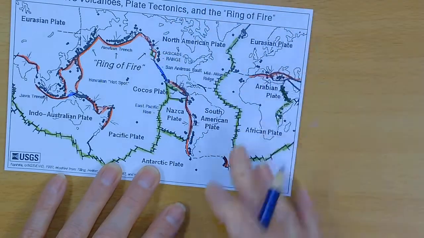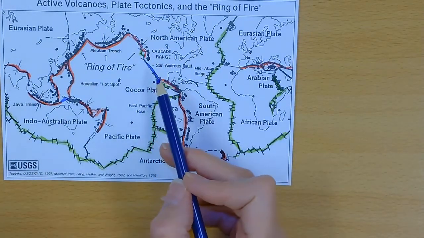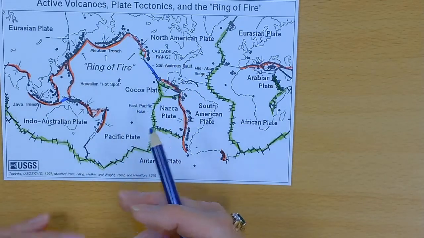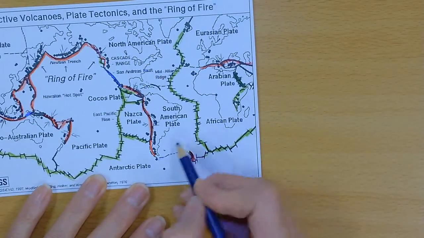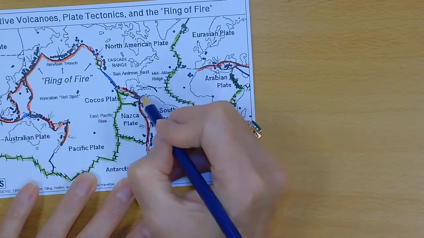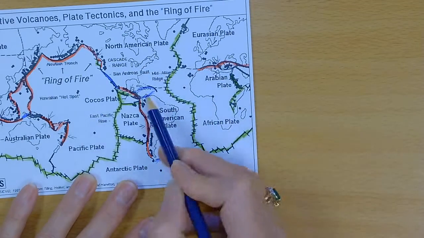So transform boundary. Believe it or not, the San Andreas Fault is only like one of two or three that would be up on the continental crust. Most of your transform boundaries are actually in your oceans. There's a transform boundary that runs along here, and you can see a little bit of it right there. Transform boundary, that's the other place.